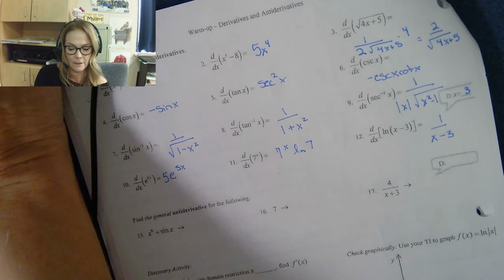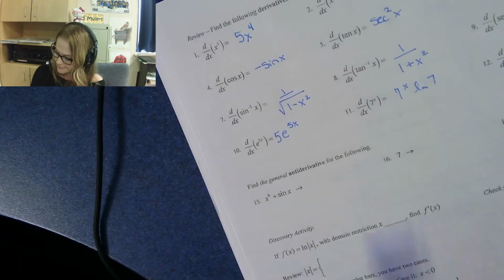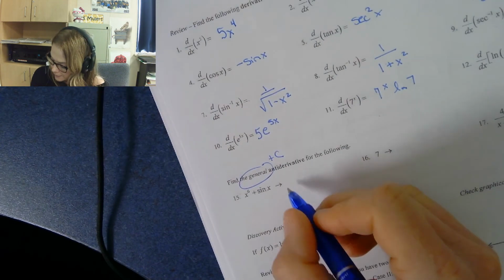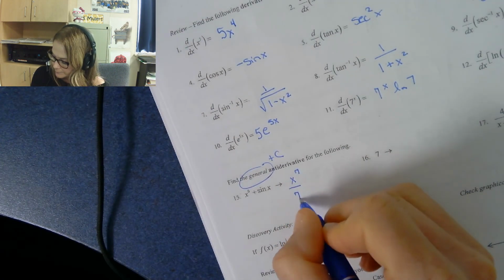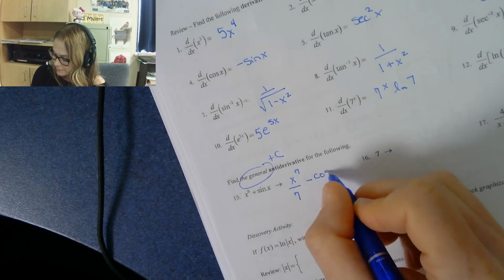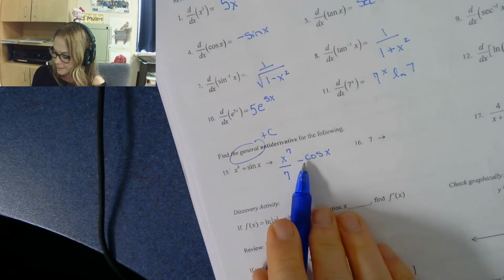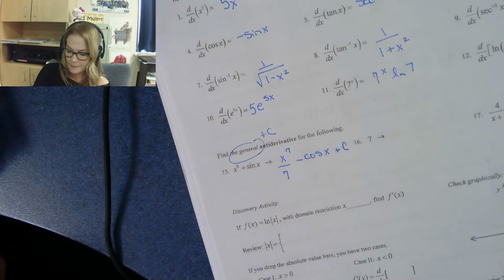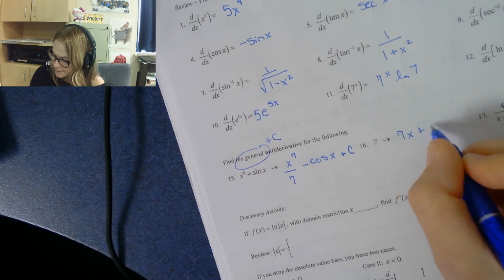All right, so let's find some general antiderivatives. General, so that's plus c. Okay, so now we raise the exponent by 1, multiply by the reciprocal, and sine integrates to negative cosine plus c. All right, next one. 7 just integrates up to 7x plus c.